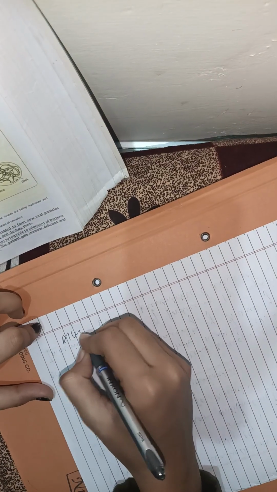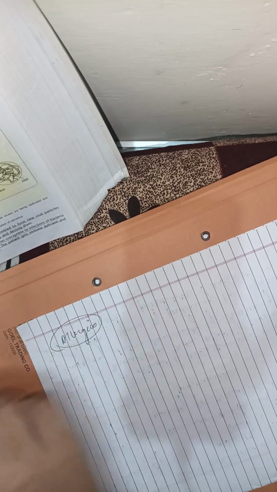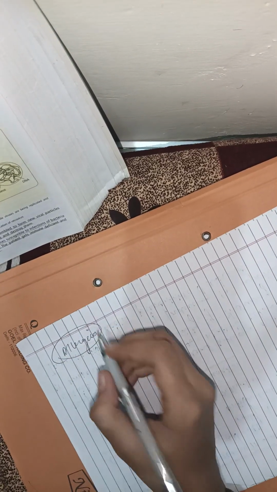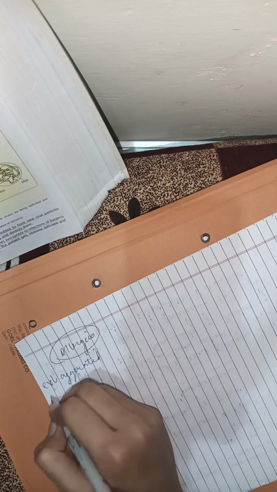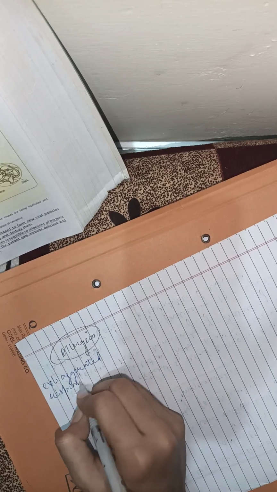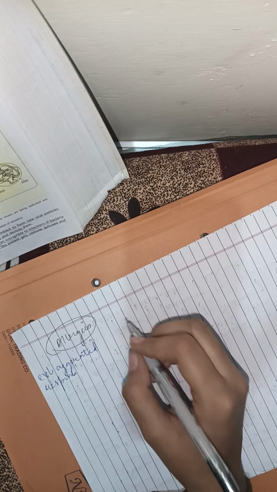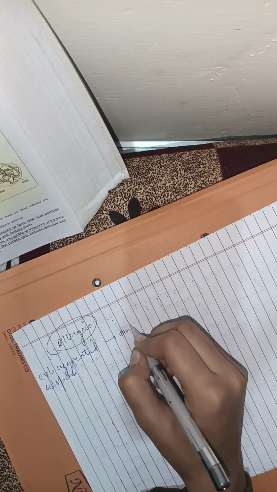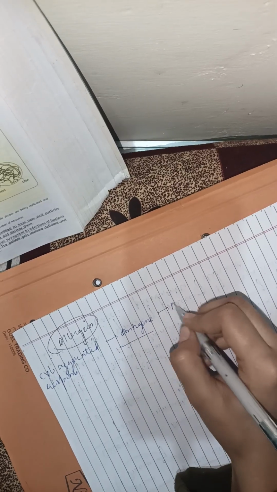Then it is the allergies, next topic. The exaggerated response of the immune system to certain antigens present in the environment is called allergy.